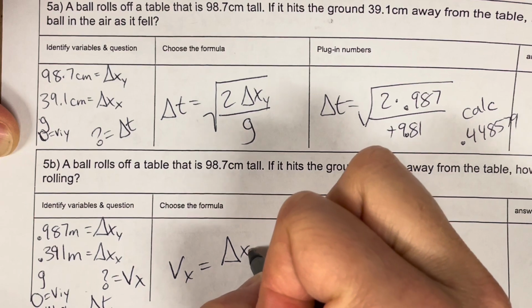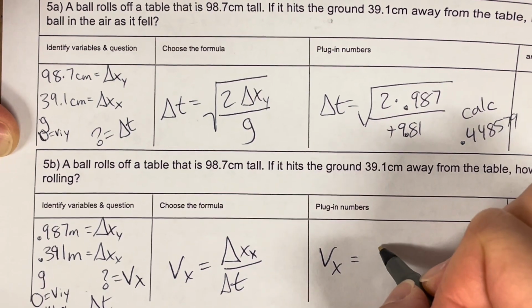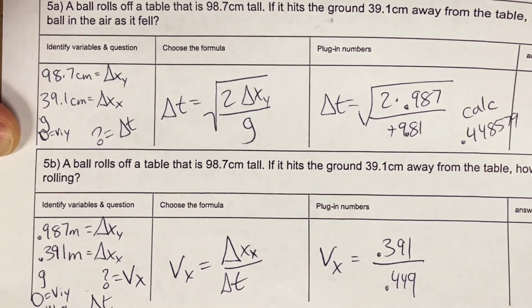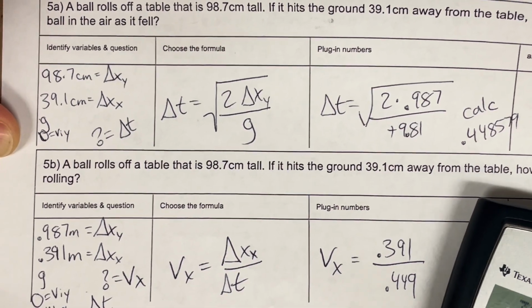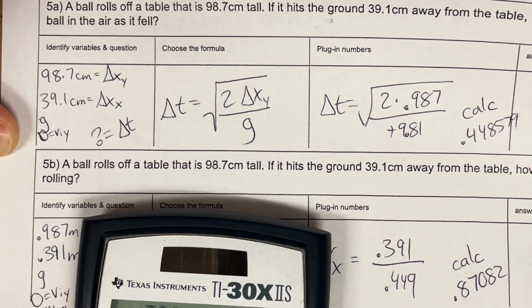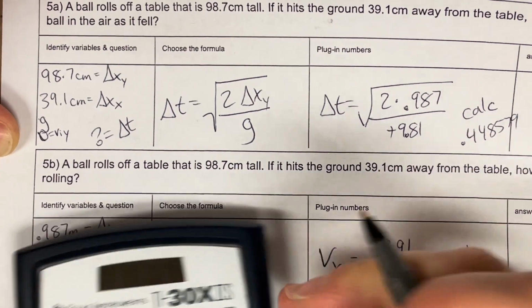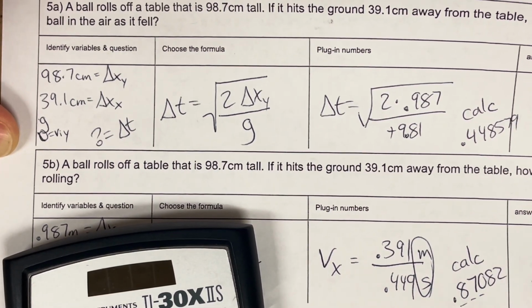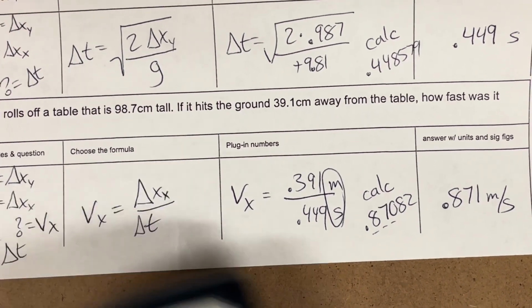So horizontal displacement divided by time. Plug in your numbers. So horizontal displacement was the 0.391, time of 0.449 seconds. Some small numbers there. 0.391 divided by 0.449. Calculator reads 0.87082. Sig figs. We need 3 significant figures in our answer. That 8's gonna round that 0 up to a 1, so 0.871. Velocity. This was meters. This was seconds. Meters per second. Oh shoot! I didn't show the last part. There we go. Meters per second. And there you go.